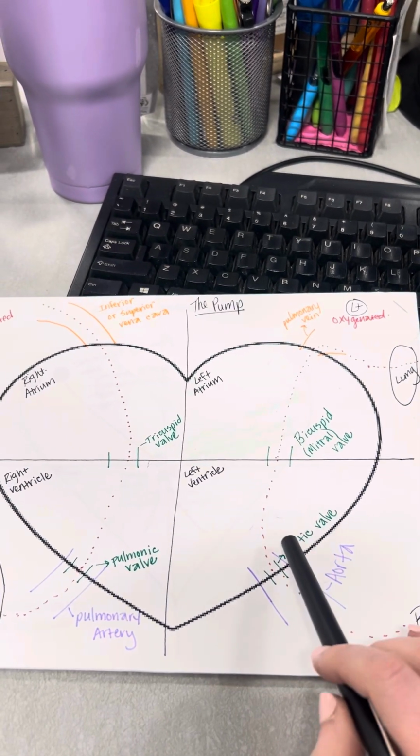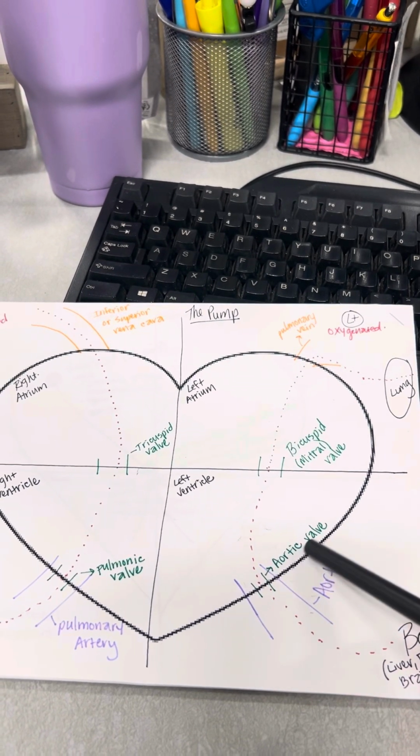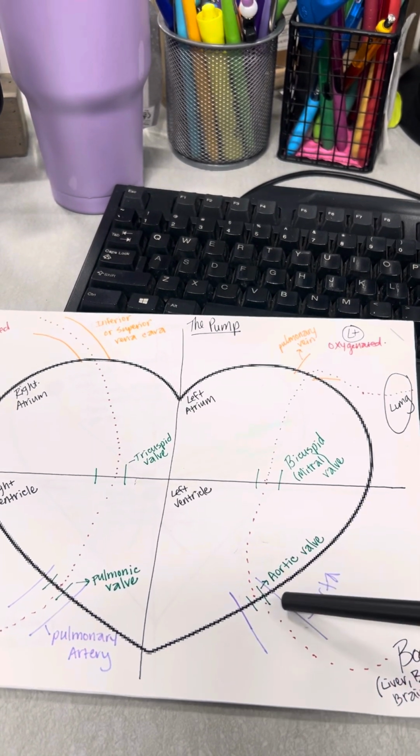Now, we have to get out of the left ventricle, and so we go through the aortic valve, which is just like a door, and then through the aorta.